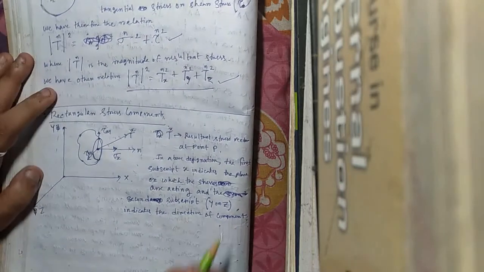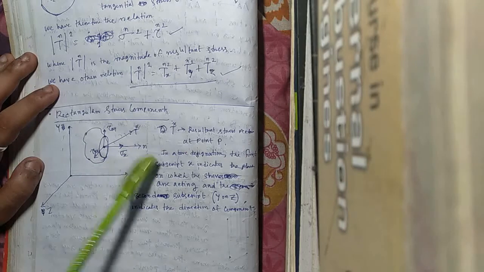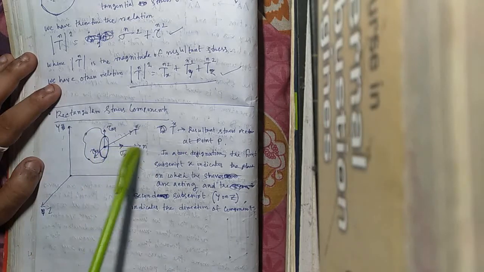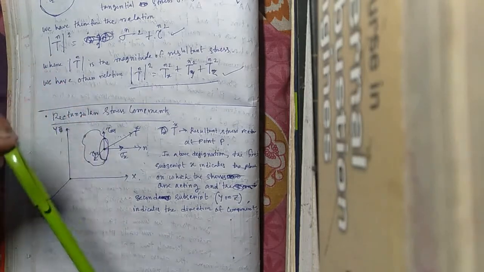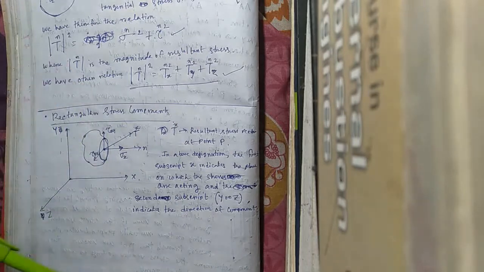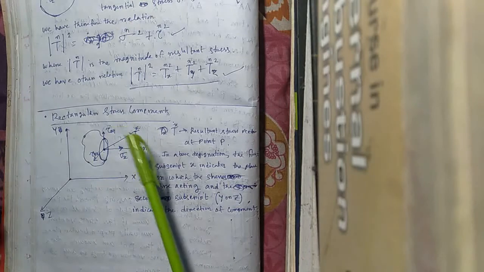Similarly, in case of tau xz, as per the first subscript x, tau xz is acting on the x plane, meaning the yz plane, and the direction of tau xz is the z direction.